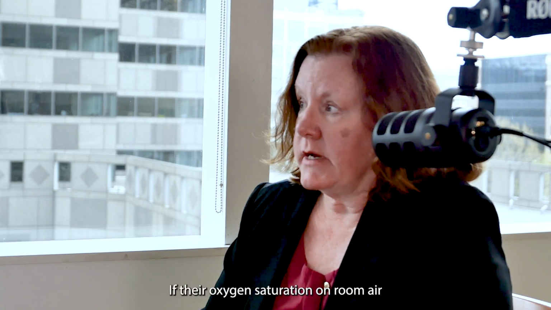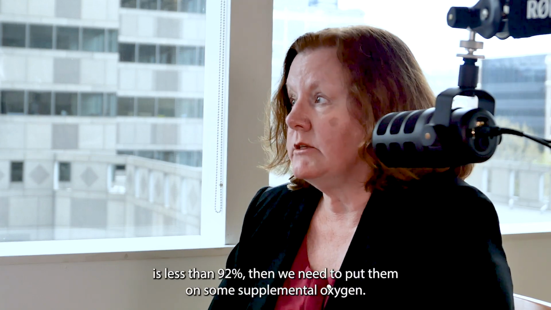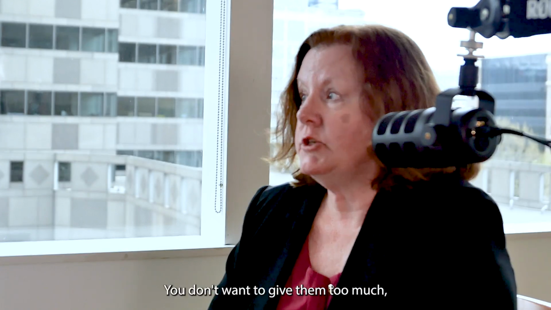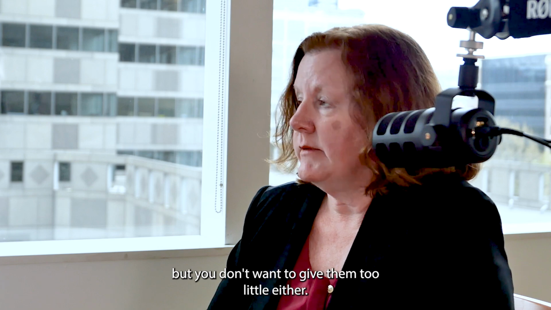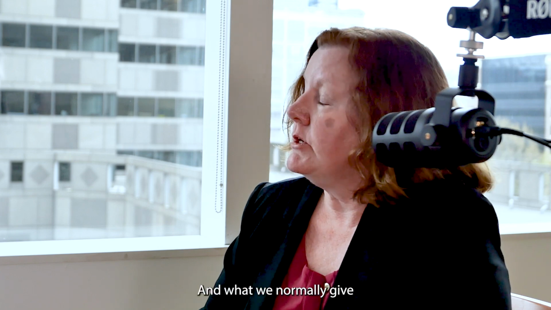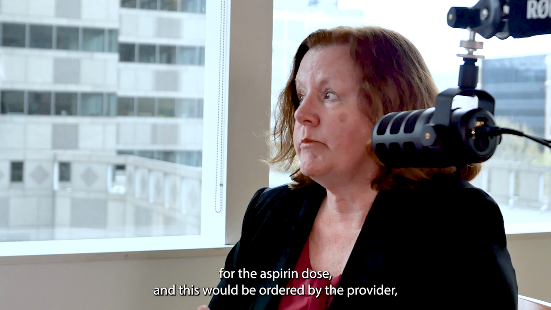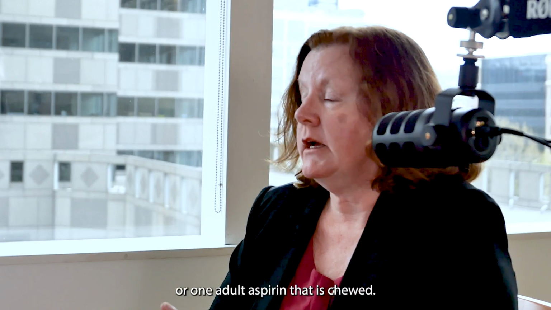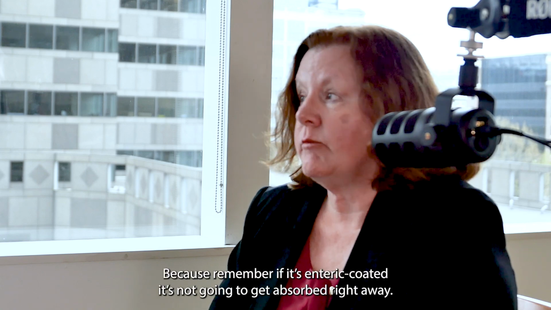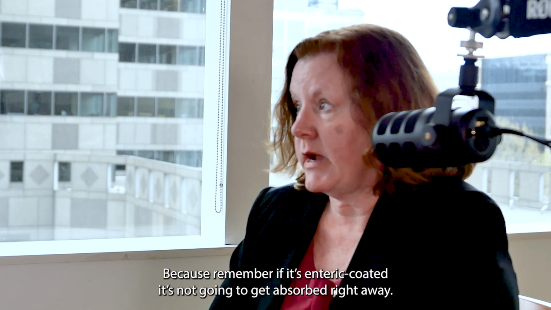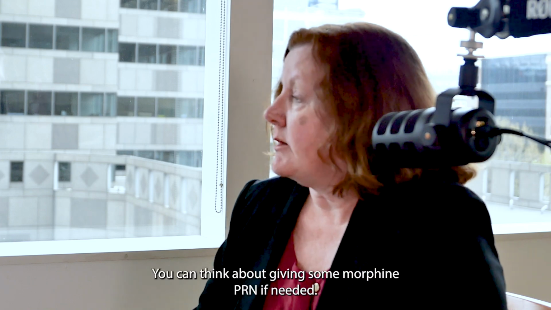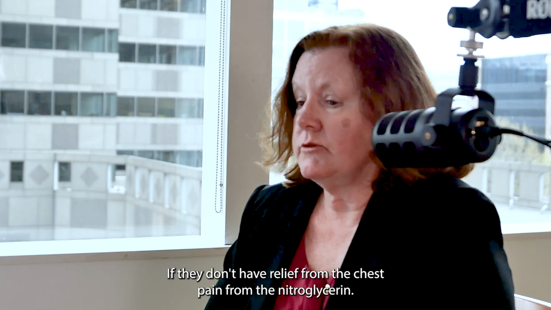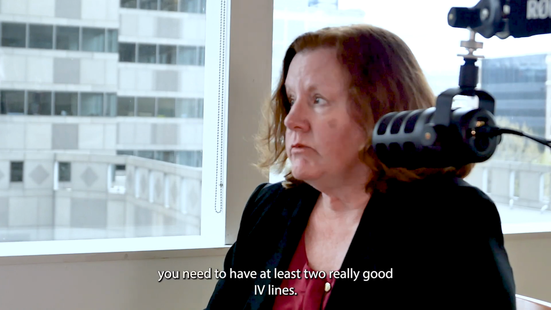If their oxygen saturation on room air is less than 92%, then we need to put them on some supplemental oxygen. But remember, oxygen's a drug. You don't want to give them too much, but you don't want to give them too little either. Aspirin is really key here. And what we normally give for the aspirin dose, and this would be ordered by the provider, is 2 to 4 chewable baby aspirin or 1 adult aspirin that is chewed. Because remember, if it's enteric coated, it's not going to get absorbed right away, so it's got to be chewable. You can think about giving some morphine, PRN, if needed, if they don't have relief from the chest pain from the nitroglycerin. You need to have at least 2 really good IV lines.